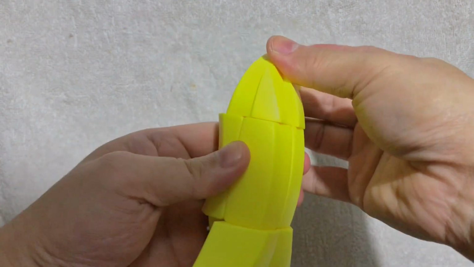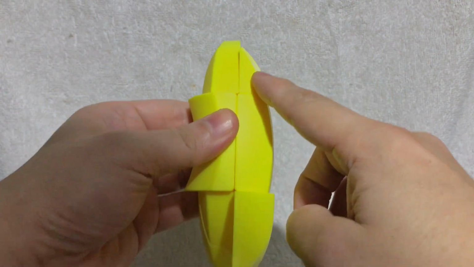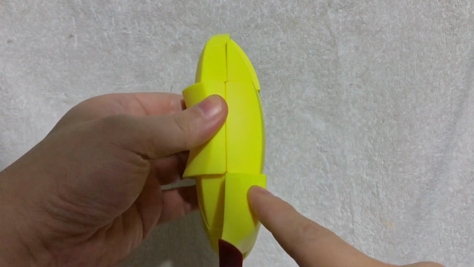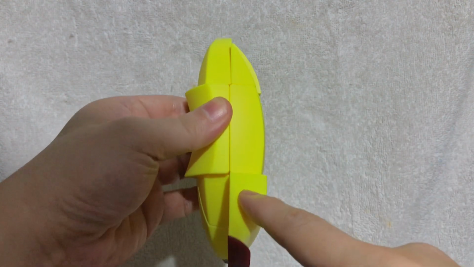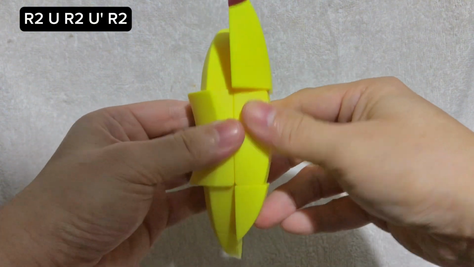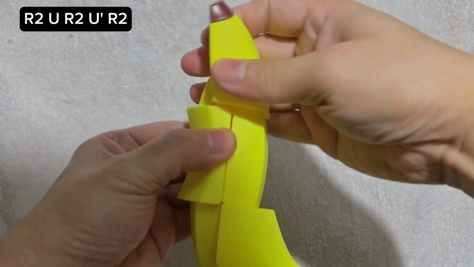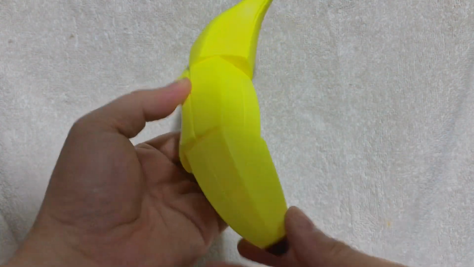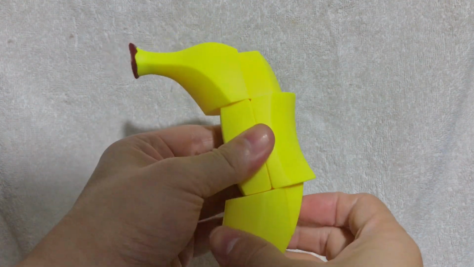So we need to find the other piece. It's here. So we will place this piece here. Just place this directly on top of this one. Then to place this piece here, just do this algorithm: R2 U R2 U prime R2. Okay, it's done. So the first layer is done. Now we will do the third layer.